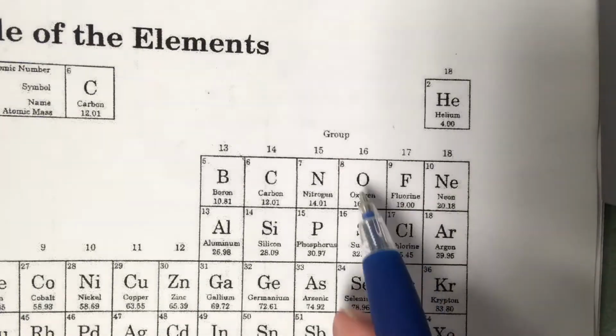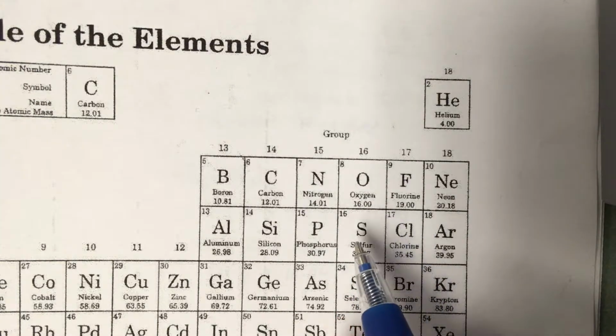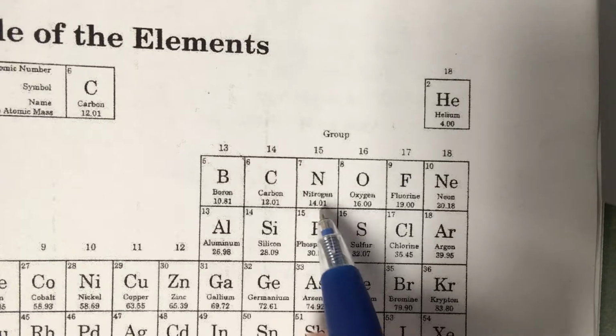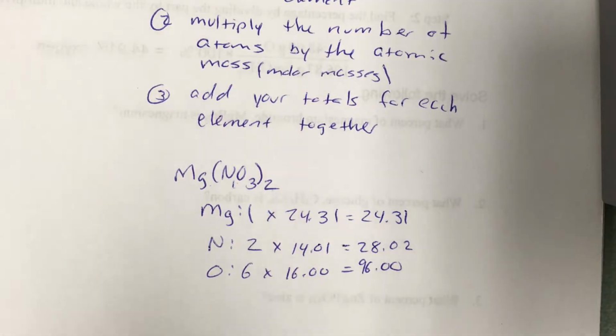And again, these are the masses straight off the periodic table. So for oxygen, I'm looking right here. That's where my 16.00 came from. That's the atomic mass or molar mass of oxygen. There's nitrogen's, the 14.01. It comes straight off the periodic table. That's the atomic mass or the molar mass of nitrogen.